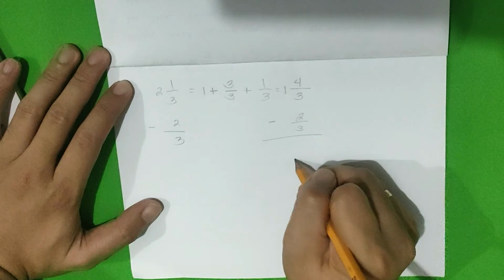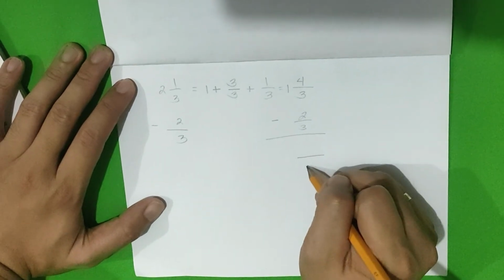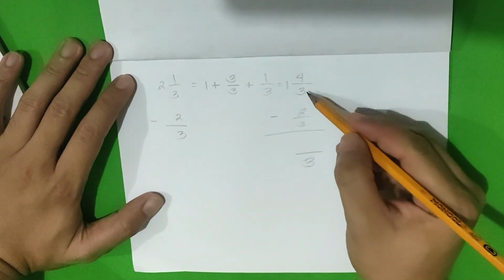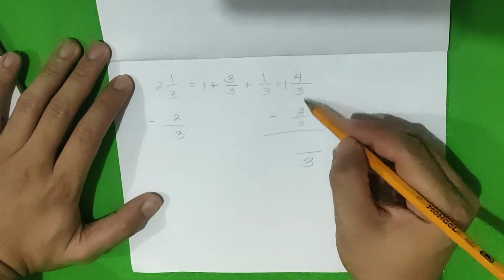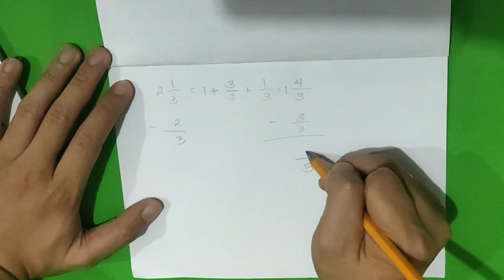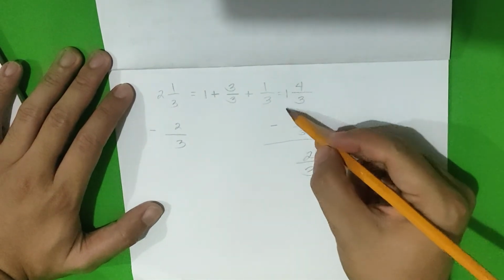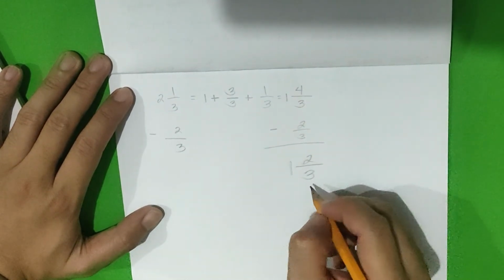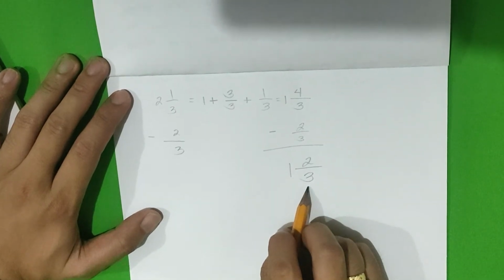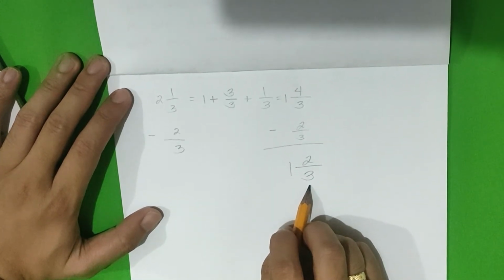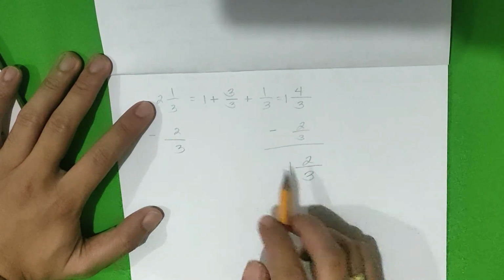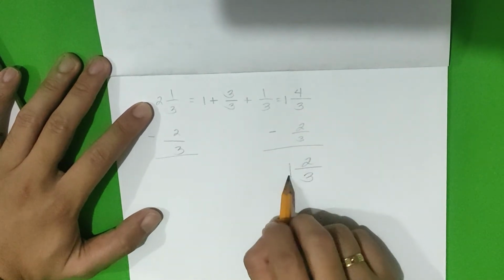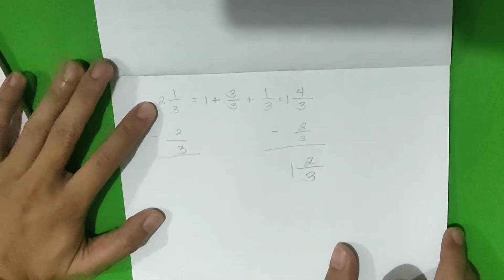minus 2/3. Since they are similar fractions, let's copy the denominator 3. Then let's subtract 4 and 2. 4 minus 2 is equal to 2. And then let's just bring down the whole number 1. Since our difference is in lowest term already, this is now our final answer. So, 2 1/3 minus 2/3 is equal to 1 2/3.